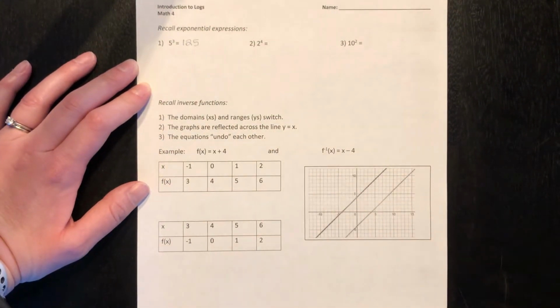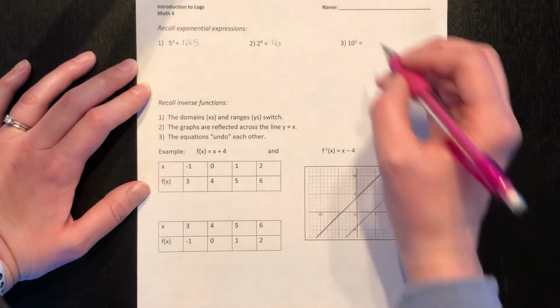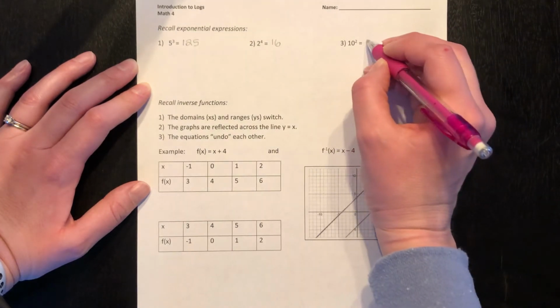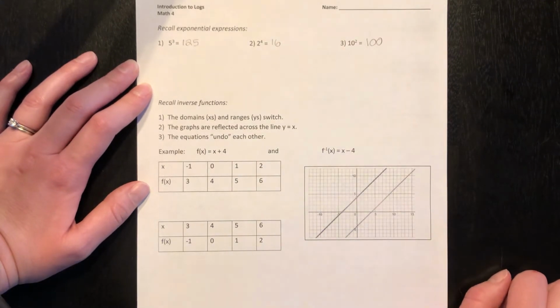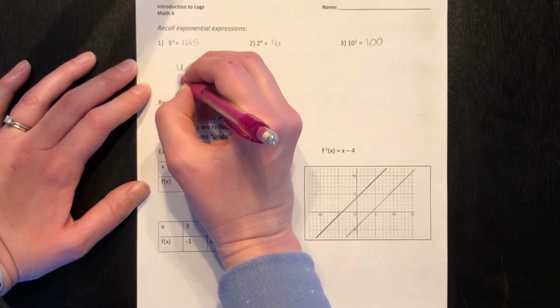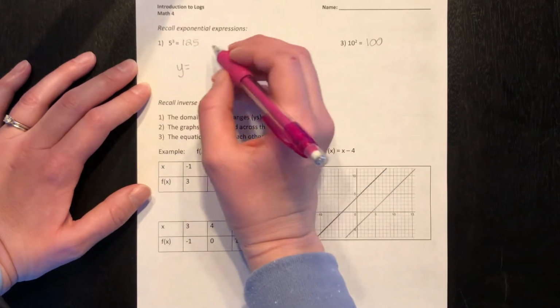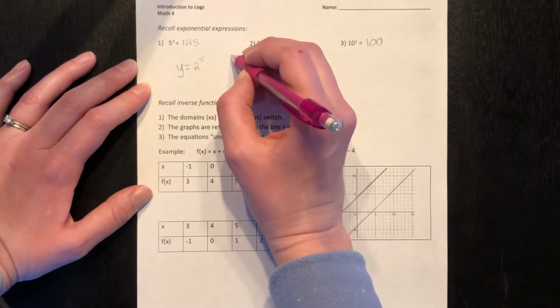2 to the fourth power, again, is 2 times 2 times 2 times 2. And hopefully you're able to see that that is 16. And then of course 10 squared is 10 times 10, which is 100. So I hope you feel comfortable evaluating exponents and you understand the graph of a typical exponential, let's say 2 to the x power. Hopefully you find that somewhat familiar.